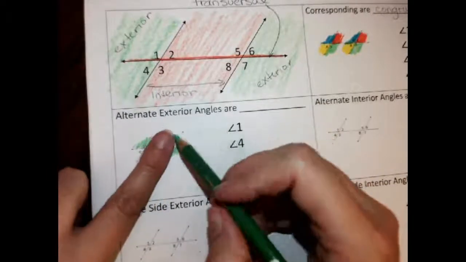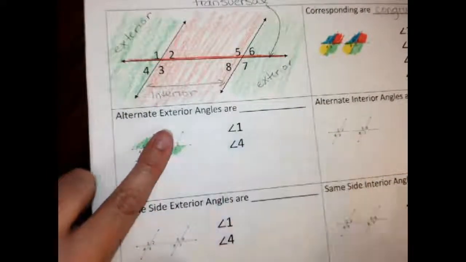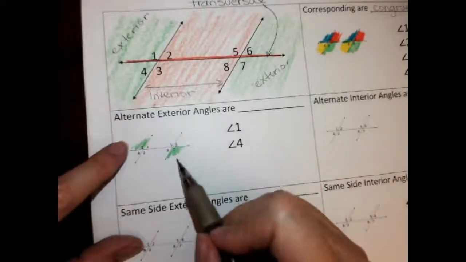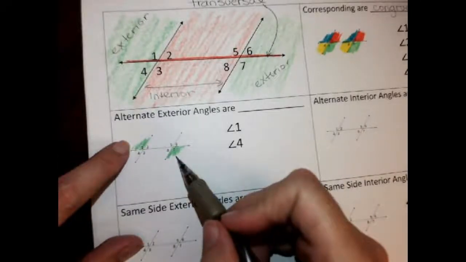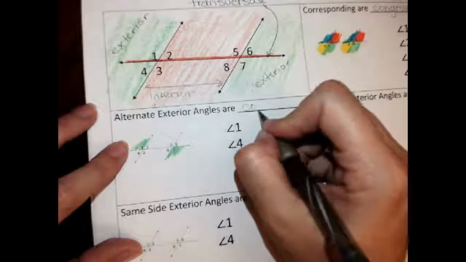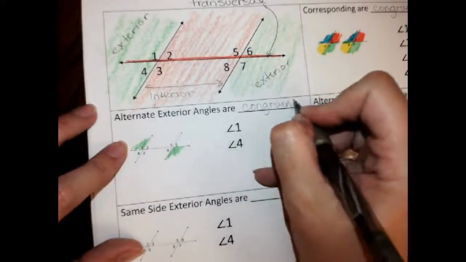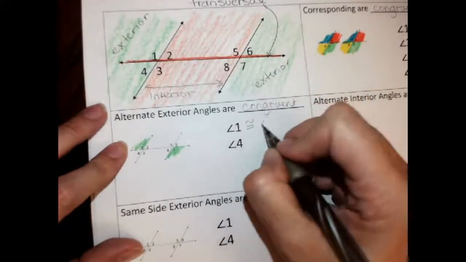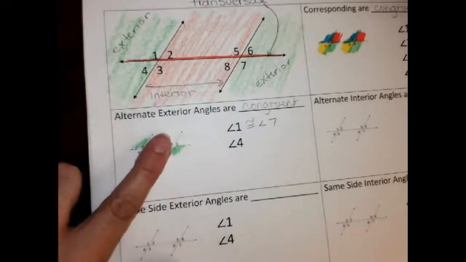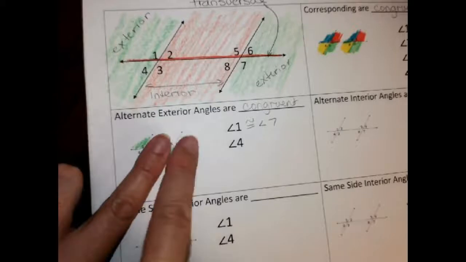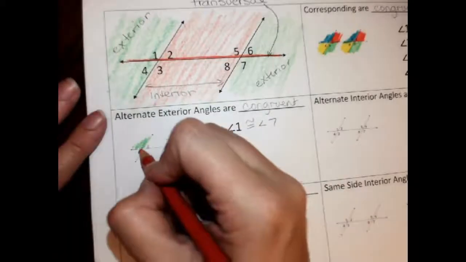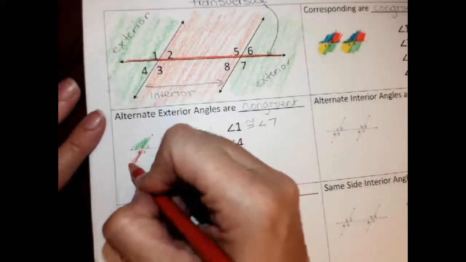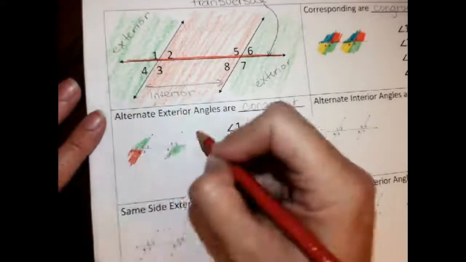Exterior because they're on the outside here. And what do you notice about those angles? Do they look like they're the same size? They are. They're congruent. So that's angle 1 and angle 7. What else is on the outside? Well, if we look, the outside is 4 and 6, so that's the other ones. And you should notice that those are also the same, 4 and 6.